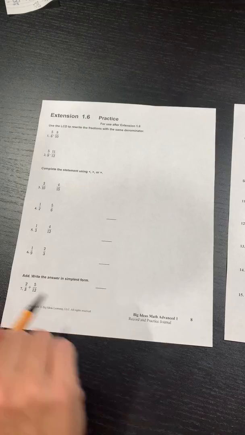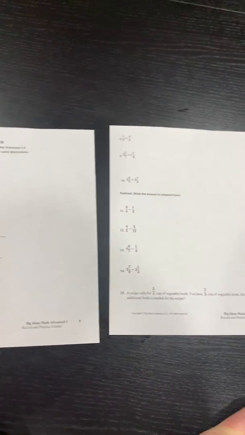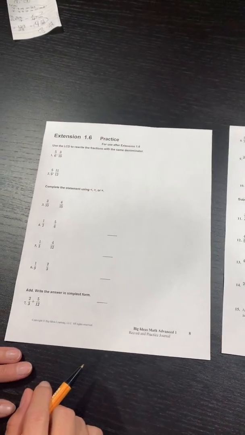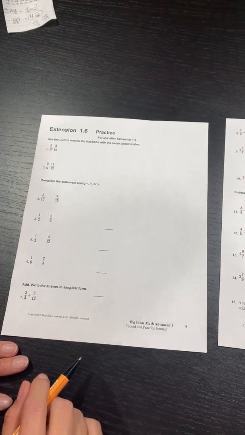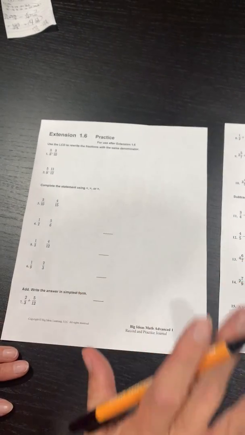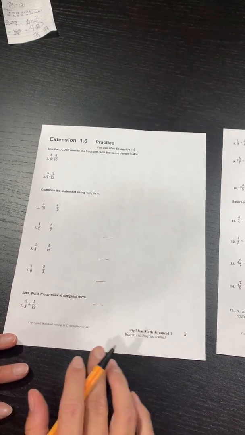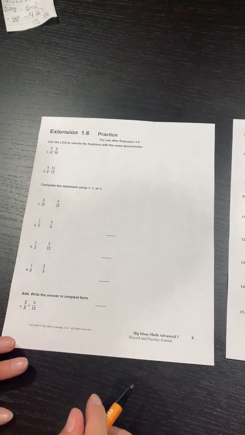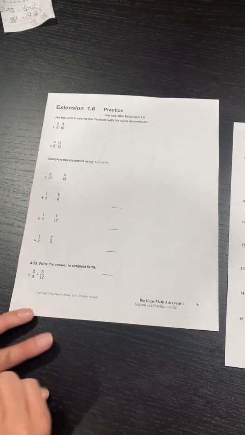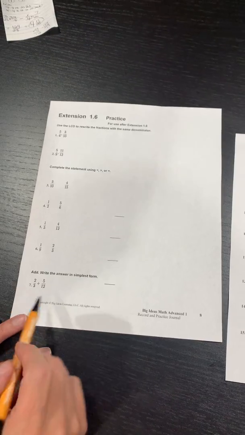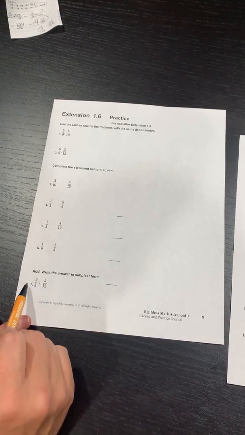There's actually 16 problems. I have 1 through 15 here. But I thought I would show you how to do number 7, number 9, and number 13, and then leave the rest up to you. So number 7 is a simple addition with fractions problem. It is 2/3 plus 5/12.